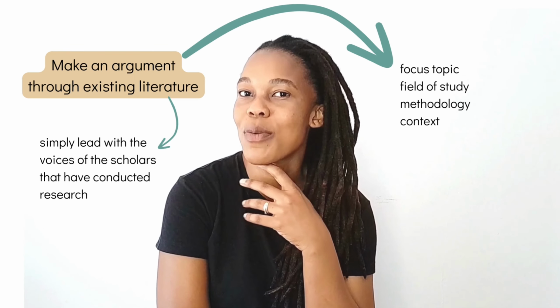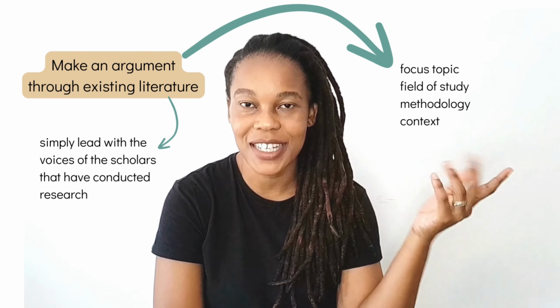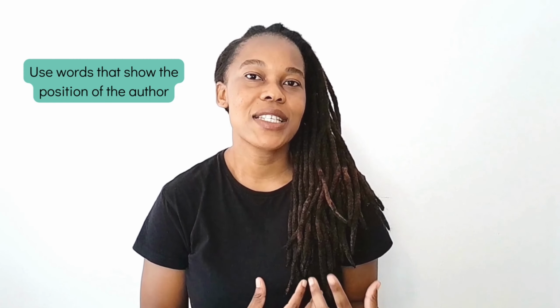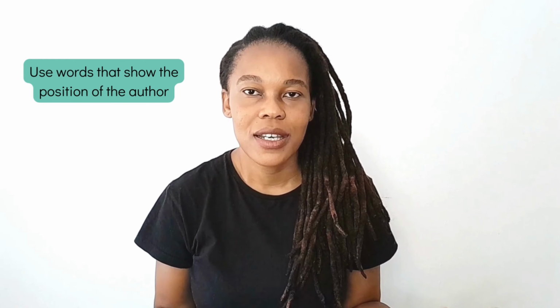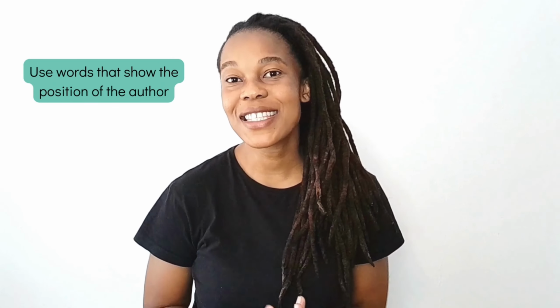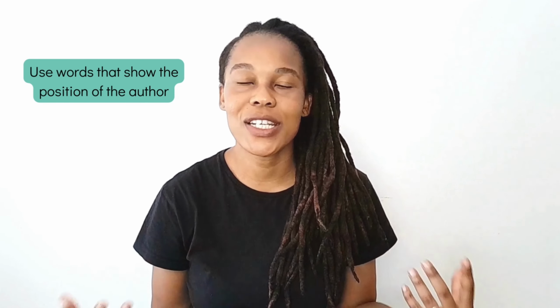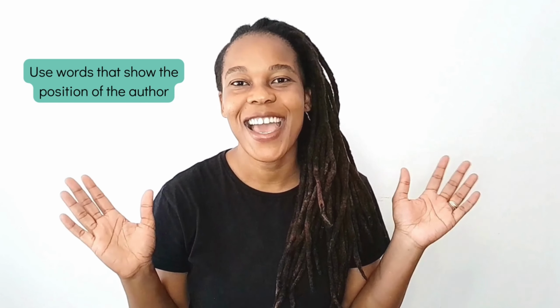Remember these things that we put aside to pick up later. They come in handy in this section. When you are writing, use words that show the position of the author. You don't write that the author said. That is vague. But instead use contributed, argued, added, concluded, contended, advocated, etc.